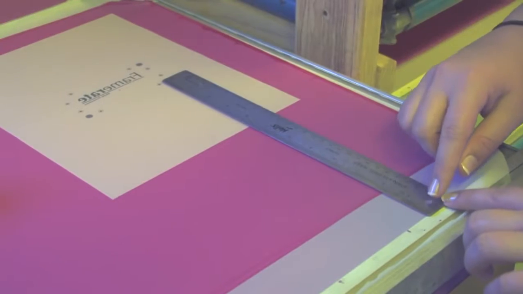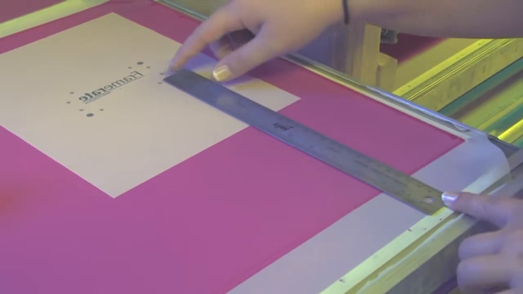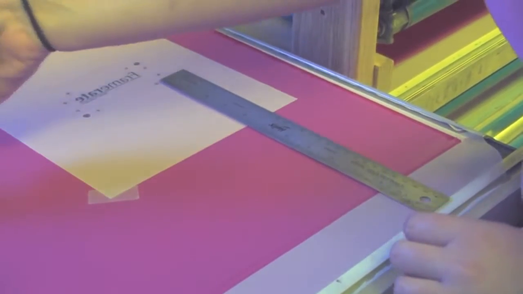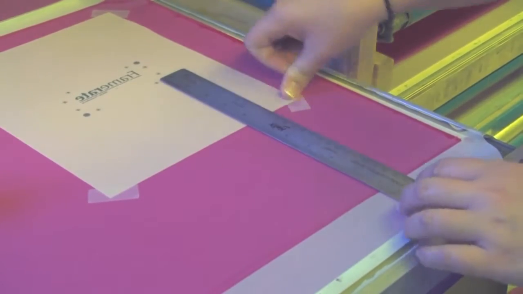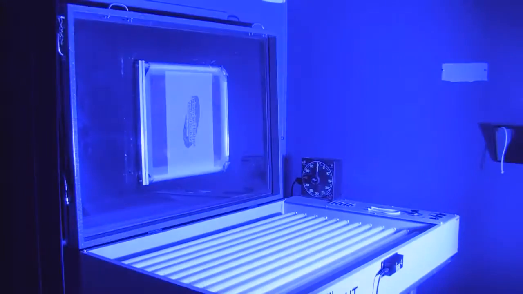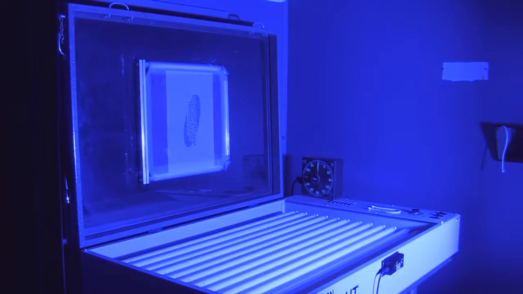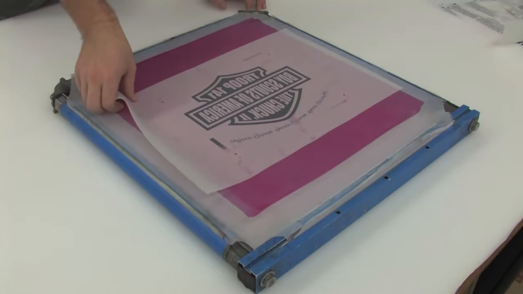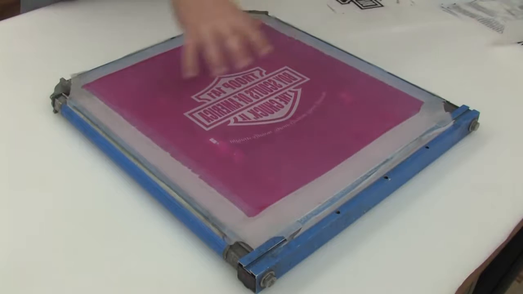Taking a ruler and pencil, we will mark the positions for our transparency and tape it into position. For multiple colors, this will need to be the exact same measurement on the other screen. This side of the screen will be exposed to an ultraviolet light source at this point. The black on the transparencies blocks the areas that do not receive ultraviolet light. The rest of the screen will be exposed to ultraviolet light. Our result when it is washed out is that our image on the transparency is open mesh, but the rest of the emulsion will be hardened.